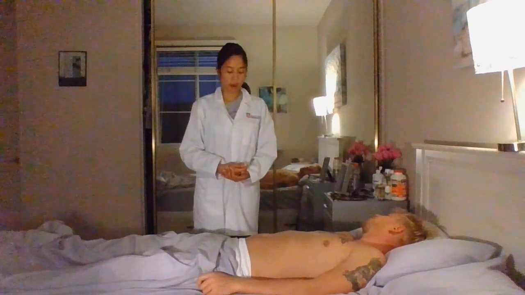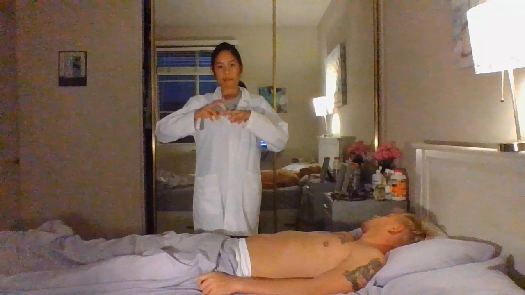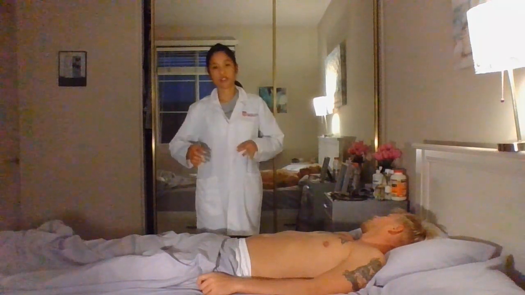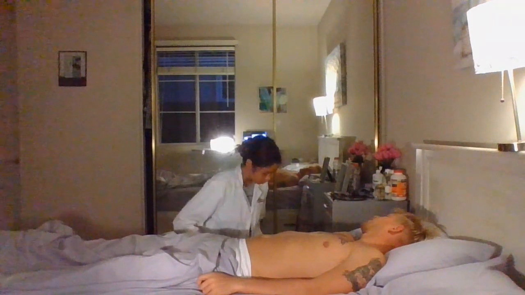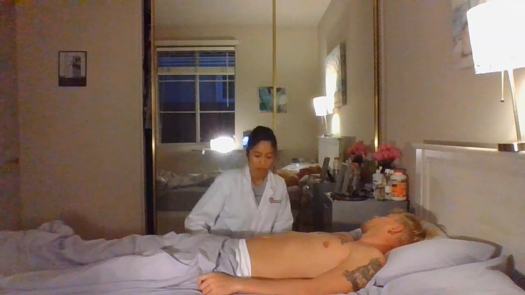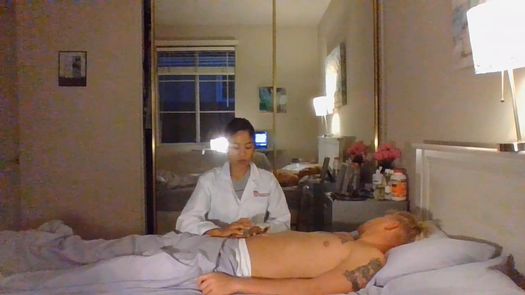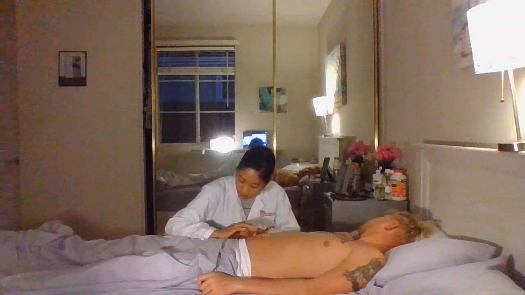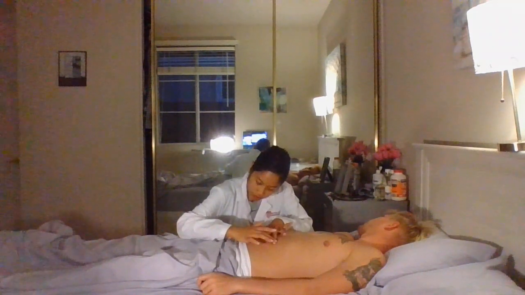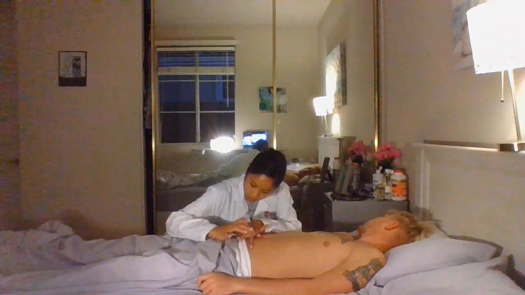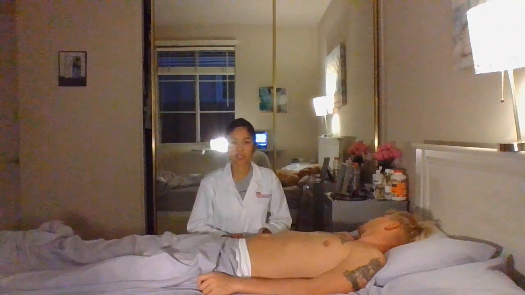So I'm going to be taking my two middle fingers, tapping onto the middle finger of my other hand, noting tympany and dullness. I'm first going to be percussing all four quadrants of the abdomen, noting if it's tympany or dullness. Noted tympany in all four quadrants of the abdomen.